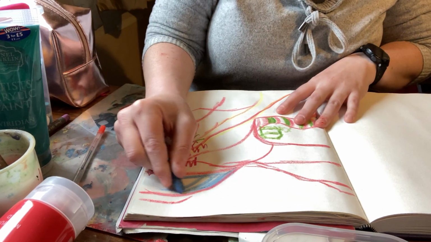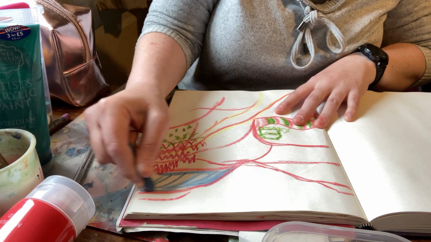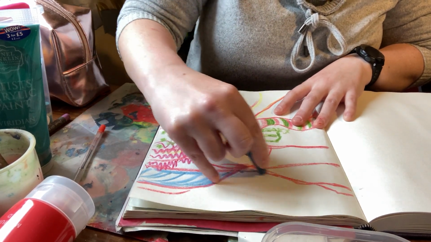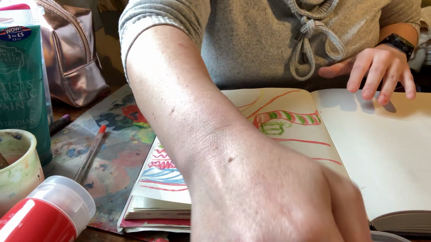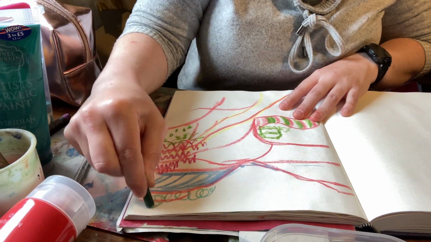Because we're doing something imaginary, there is no need for the colours to be accurate. There is no need for the sky to be blue and the trees to be brown and green. It can be all very different. So we might go for a bit of a swirly sky.